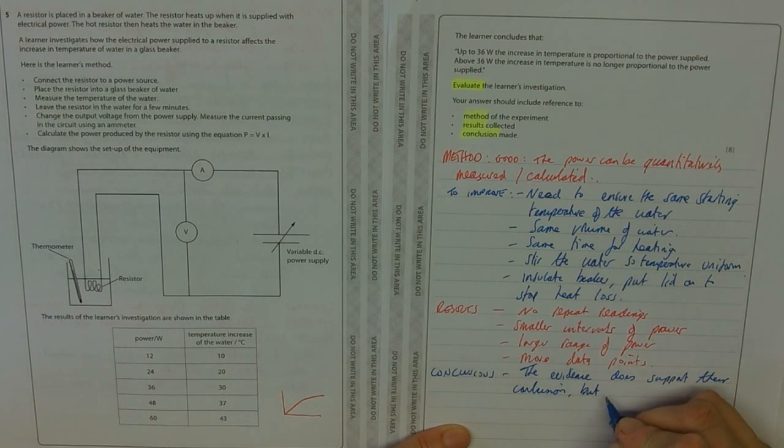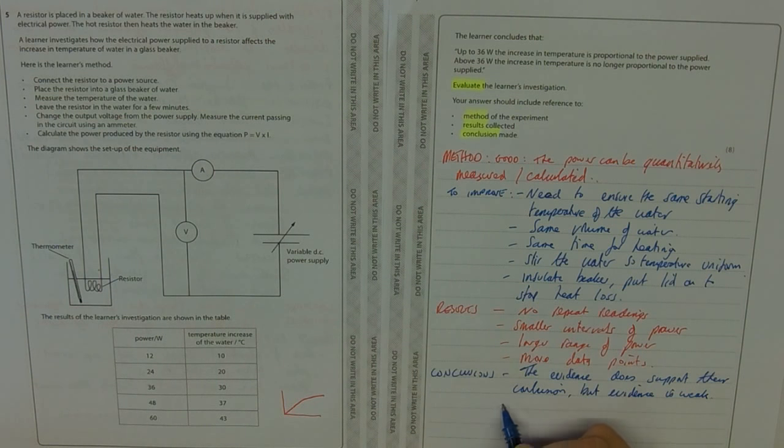We say, but the evidence is weak. Yes, above 36 it's no longer linear. So yes, above 36 watts the temperature change is not linear.